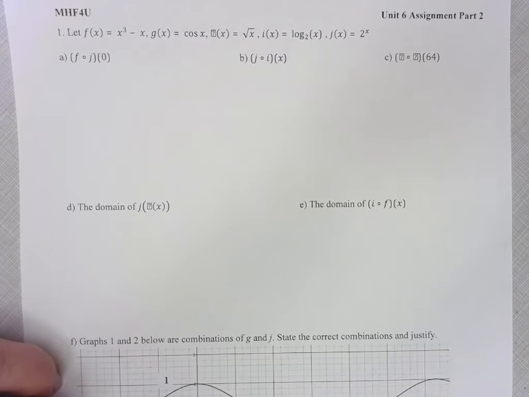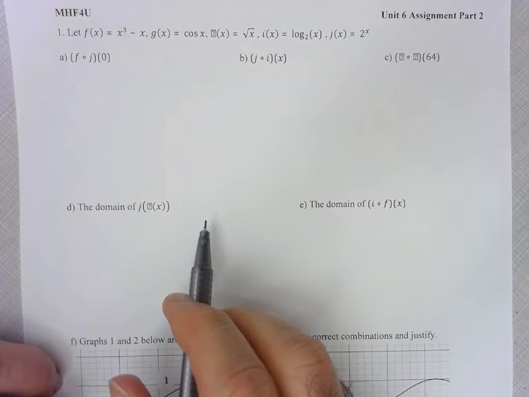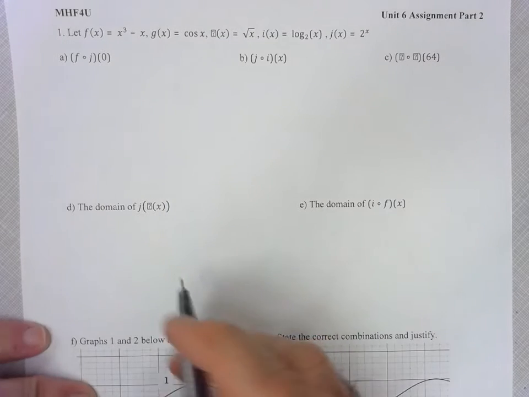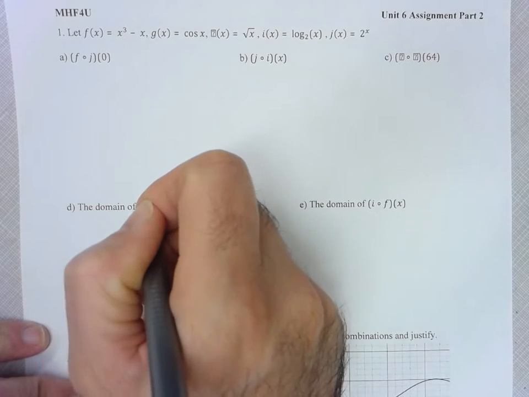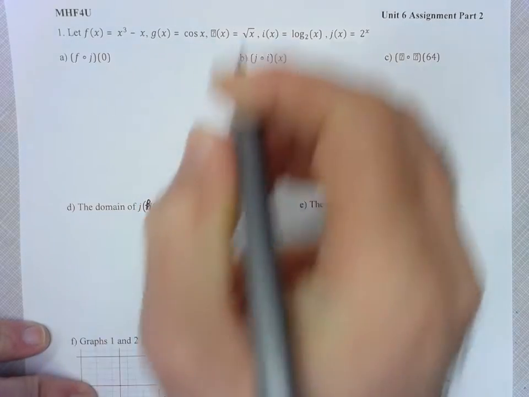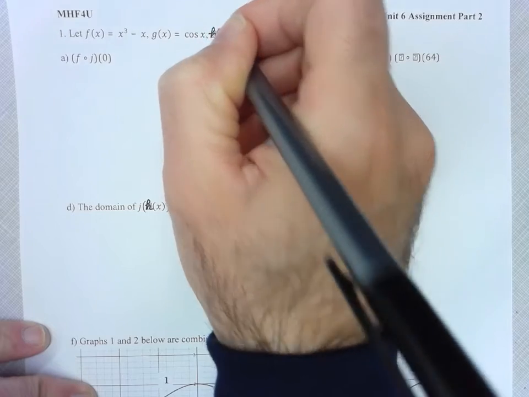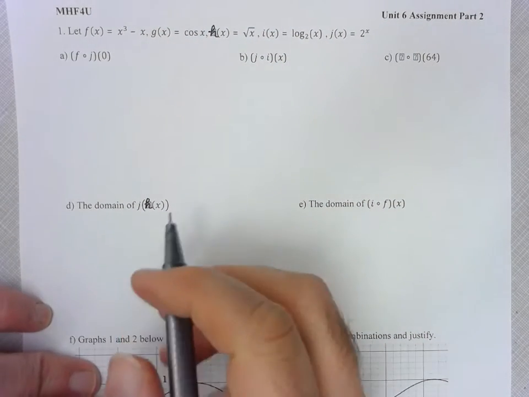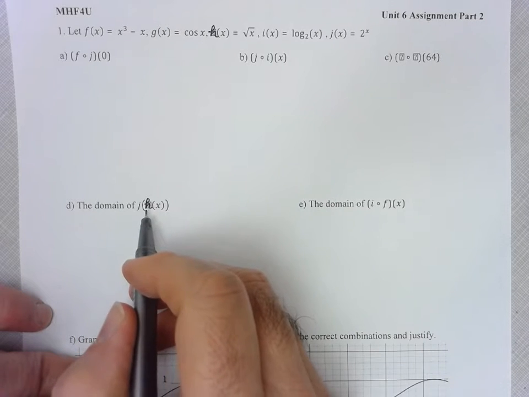Hi folks, we're going to take a look at questions 1D and E from the Unit 6 assignment part 2. So this, as you probably guessed, should be h at x. There's h at x, a very odd thing about this printer. Okay, so I want to determine the domain of j of h at x.